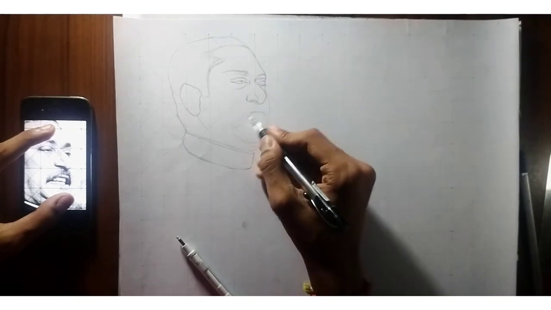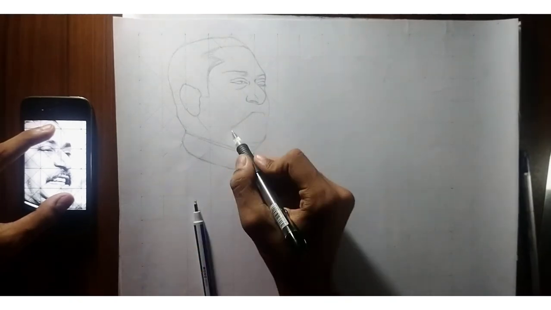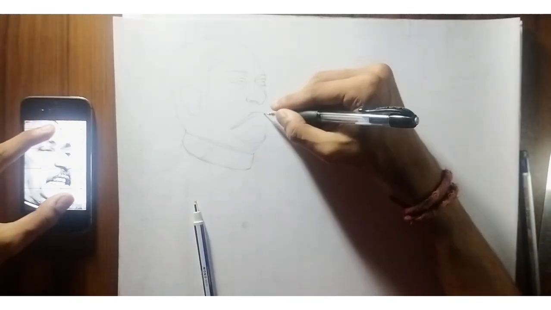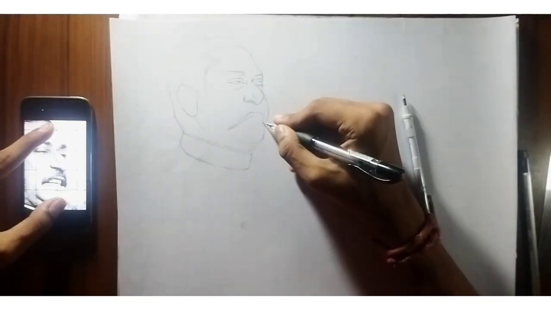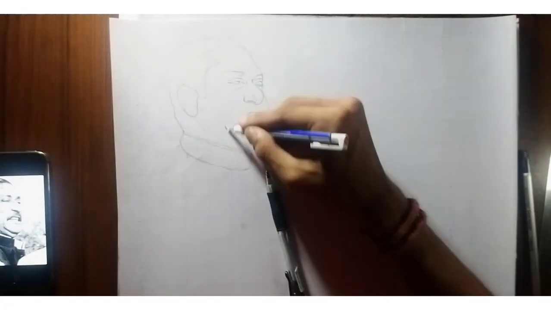After using the grid method, I am sure that you can get better results than your past experience.